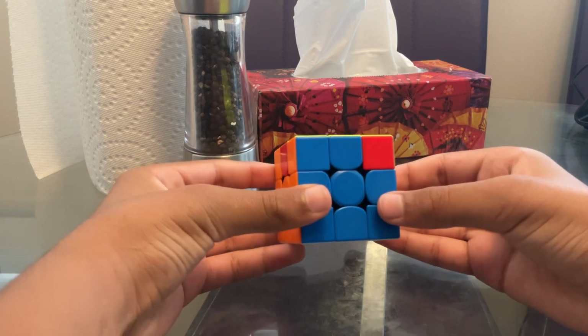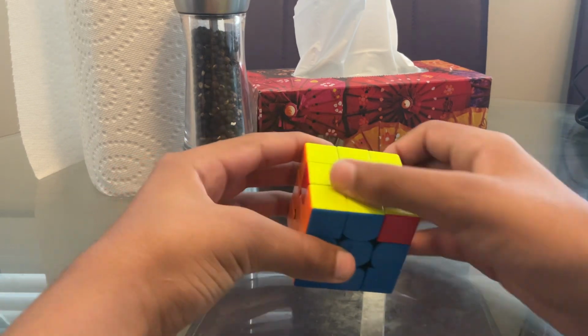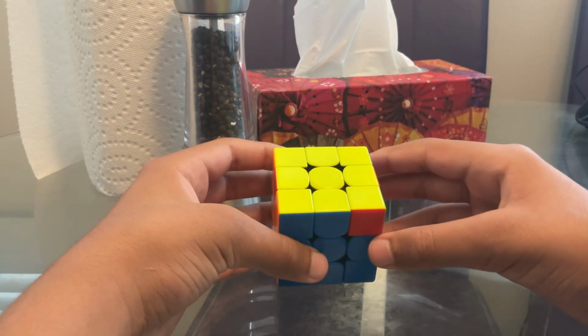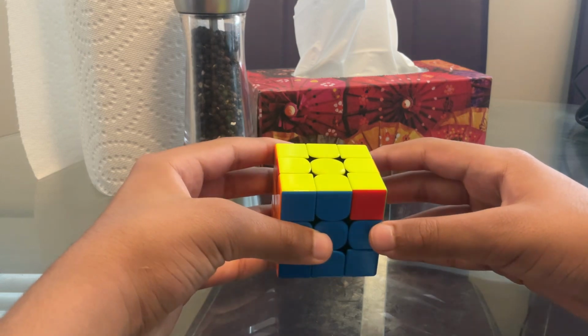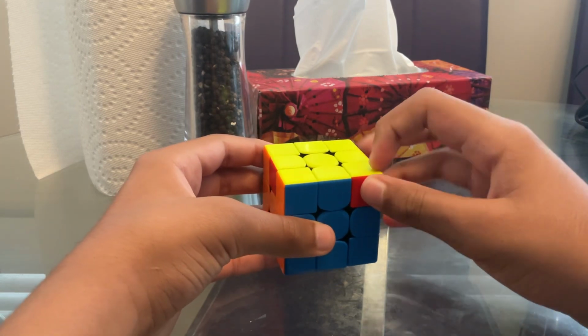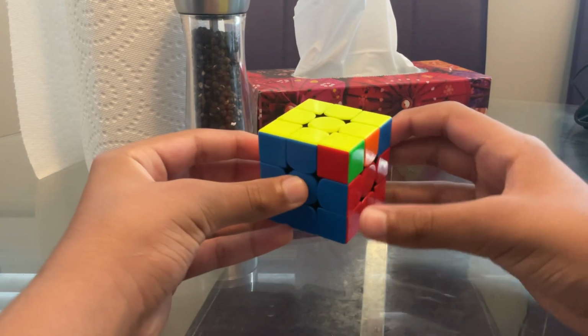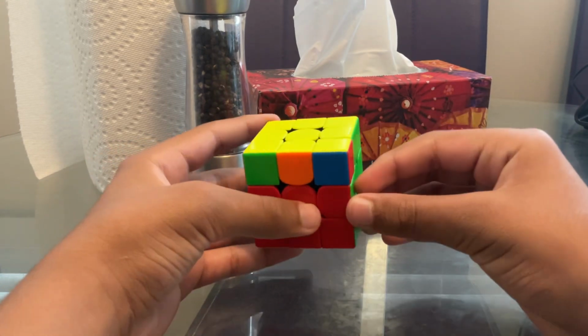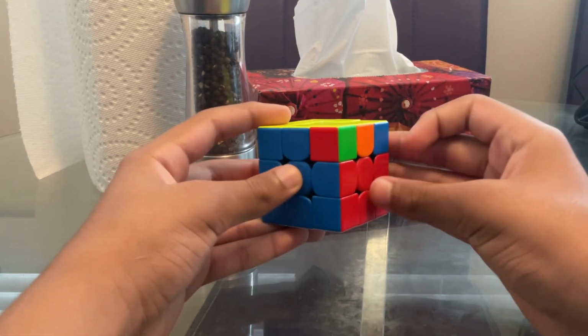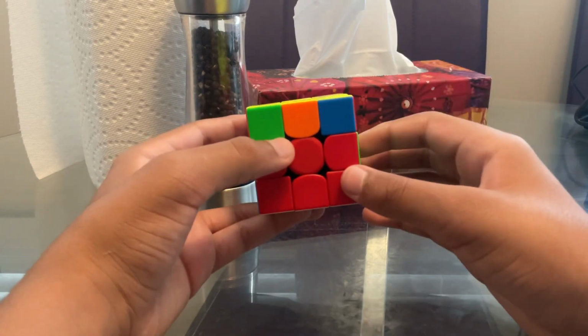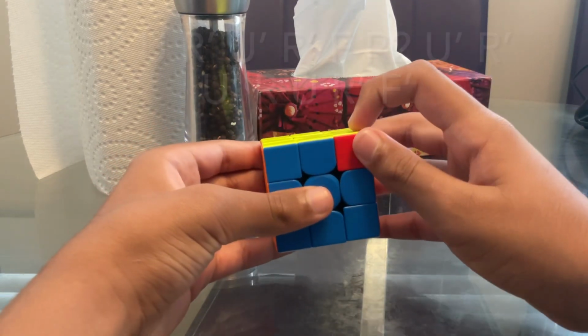That might get fixed in this one, and that's gonna get fixed in the second step, which is edges. So right now this is a horizontal swap, so we're just gonna move this piece here and this piece here. So this is the algorithm.